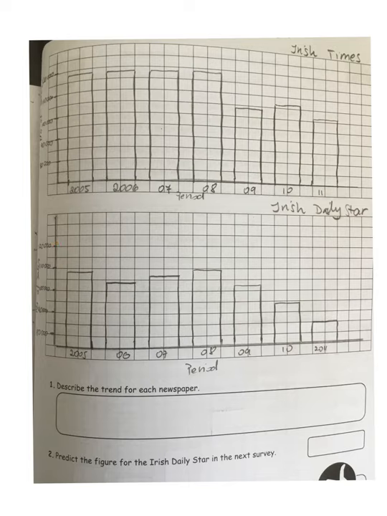Okay, and then remember to have the same thickness of the bars. So I used 2 squares for each one, and the same in here. Okay, and just 1 square between the bars, and the same in here, and you can see it easily. Now, when you draw it, you look at the numbers from the previous page.